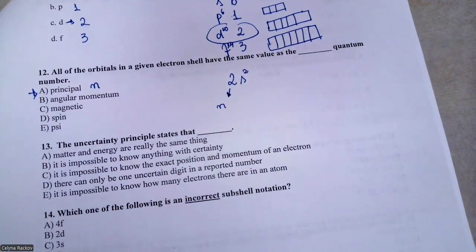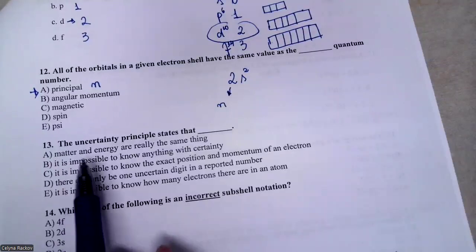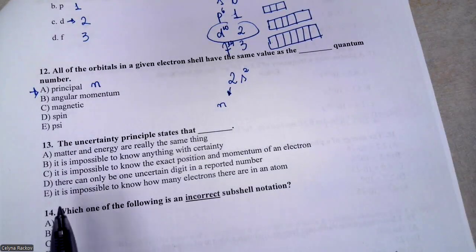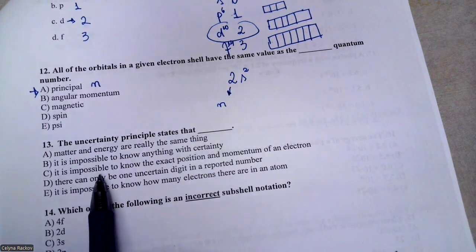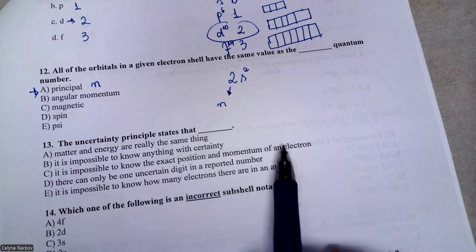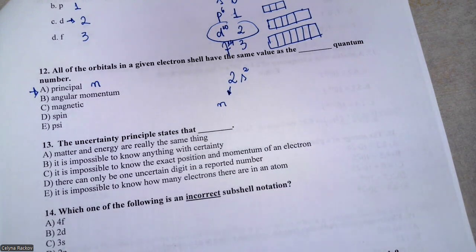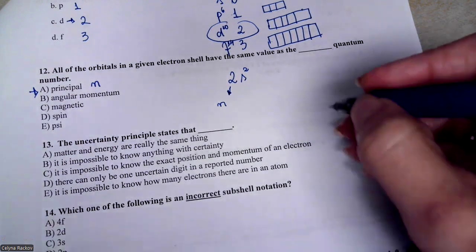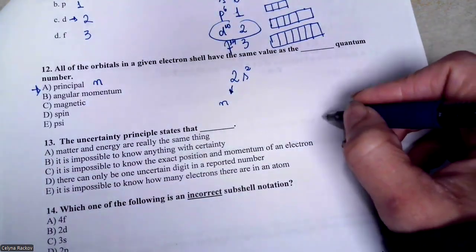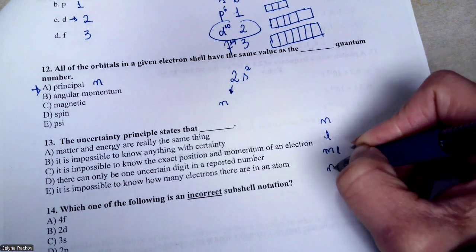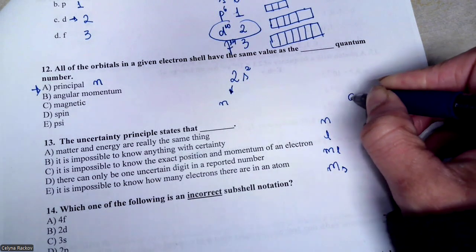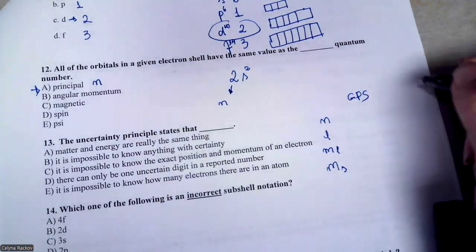Okay, right. So question 13 is about the uncertainty principle, which states that it's impossible to know the exact position and momentum of an electron. So you don't know the exact position and momentum. What you know is the probability of finding it, using the quantum numbers n, l, ml, and ms. They are like the GPS to find the electrons, right?